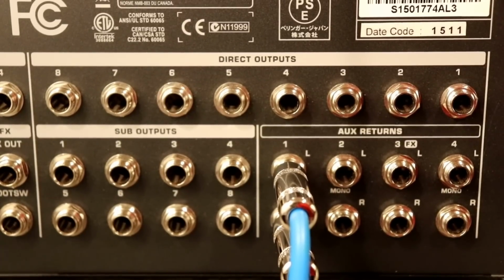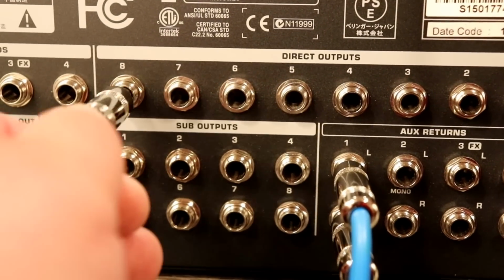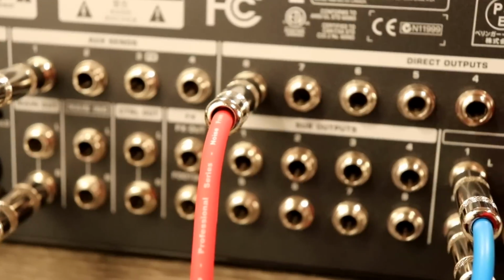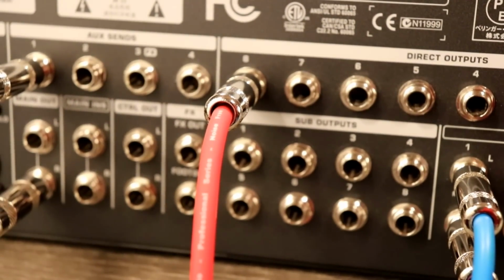Now, you don't see this very often, but this board has direct outputs for channels 1 through 8. So that means you can take a direct feed. Now, what's this handy for? Well, if you wanted to multi-track and you needed to patch this into a multi-track recorder, you could do that using the direct outputs and put each channel into its own multi-track input if you had a multi-track capture device.